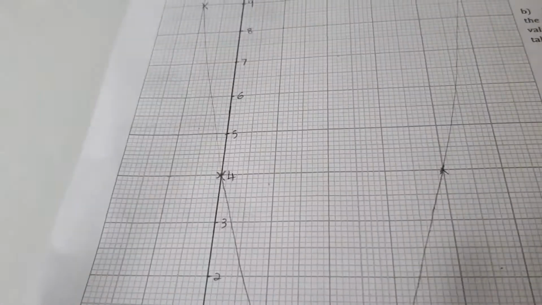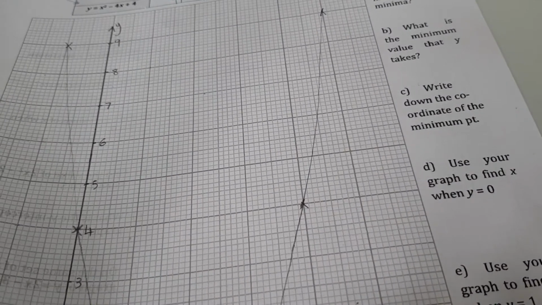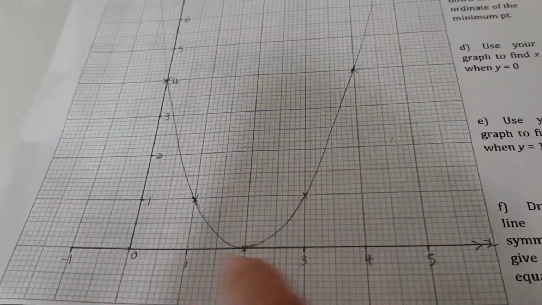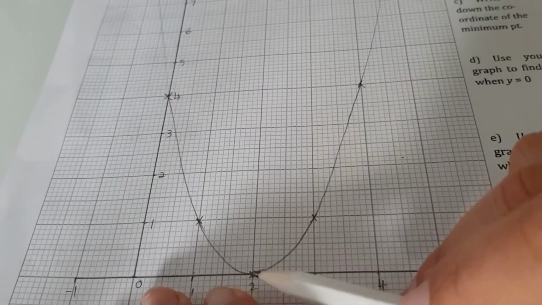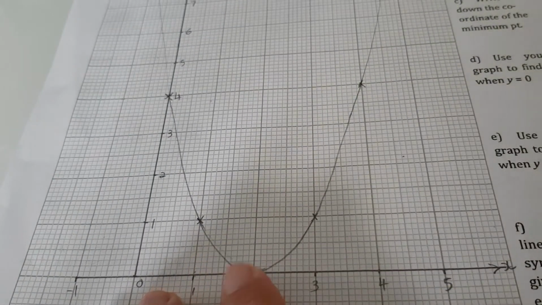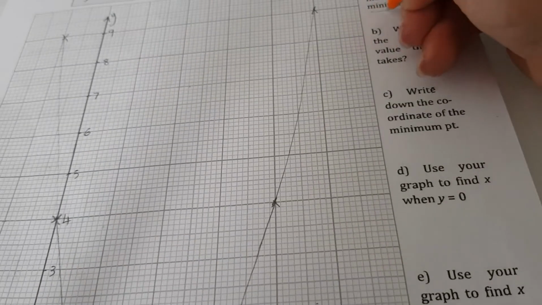So, is this curve a maxima or a minima? We have the lowest point here, not a highest point, as a turning point. Lowest point here, and that is a minimum point. So that is called a minima.